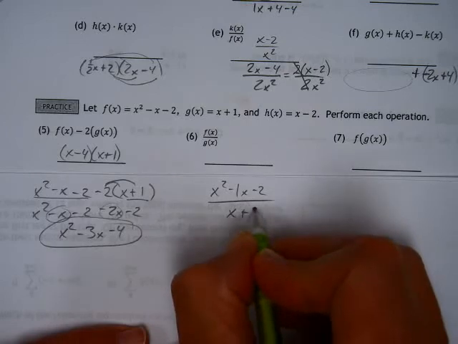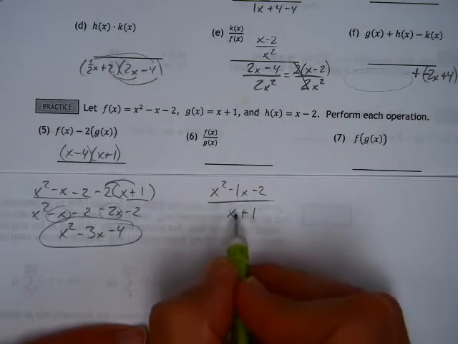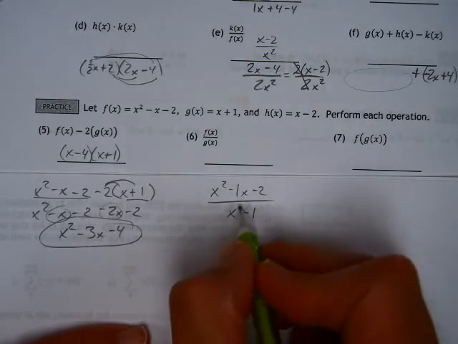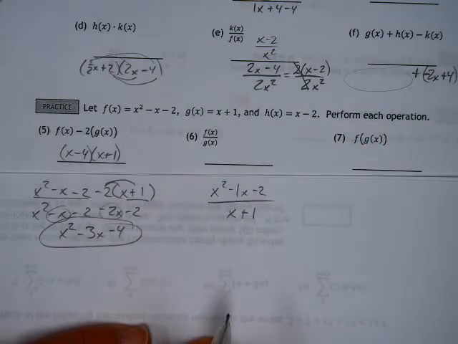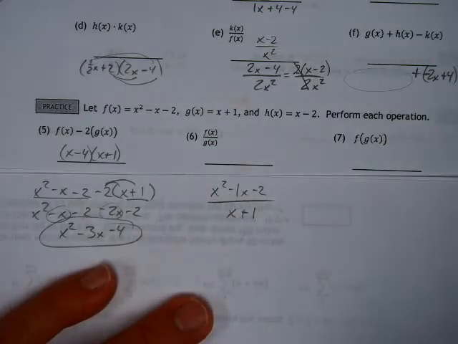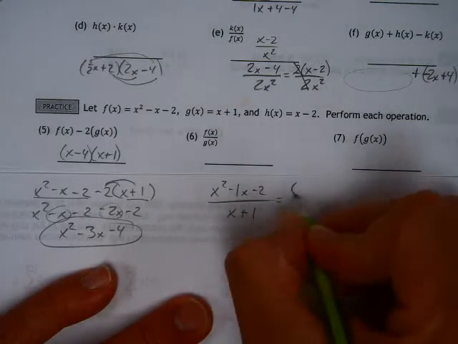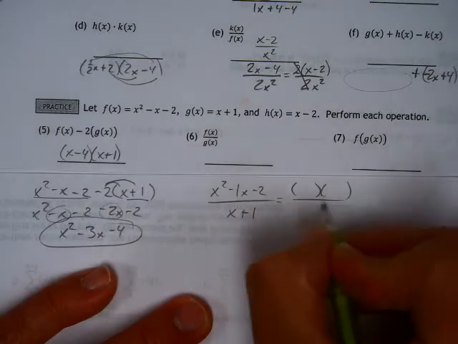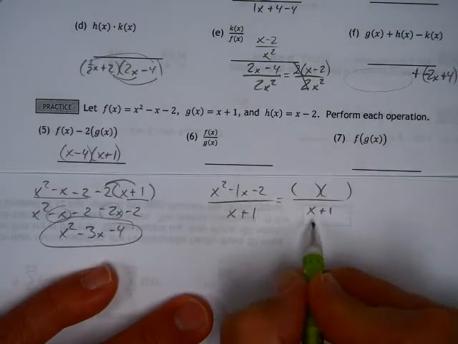Now you might say, okay, well, those don't look at all alike. If you fought the urge to cancel that x and that x, then you've done well for yourself. However, this is factorable. The top is, and what you'll find is when you factor it, it then will be reducible. So you got your x plus 1 on the bottom.